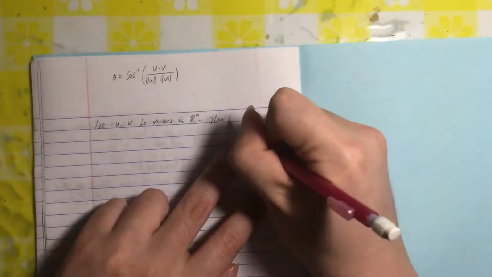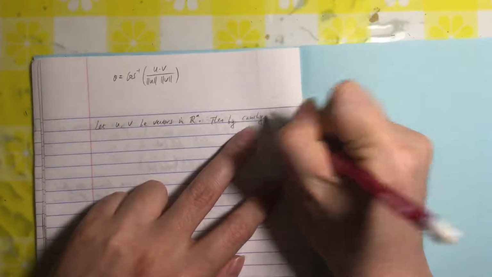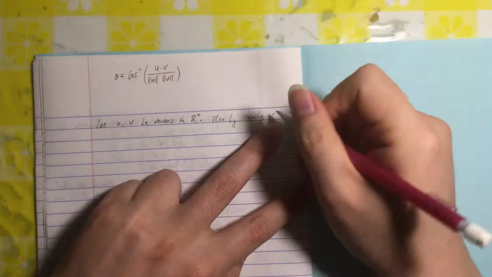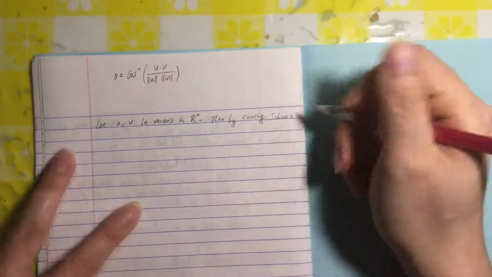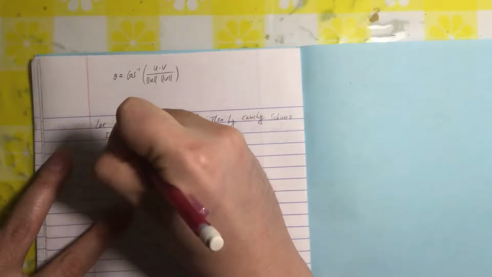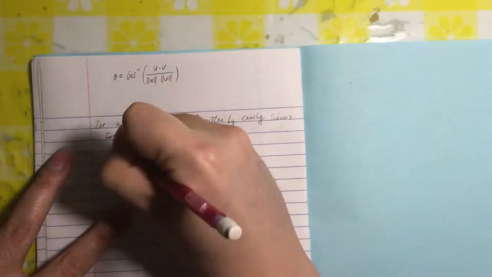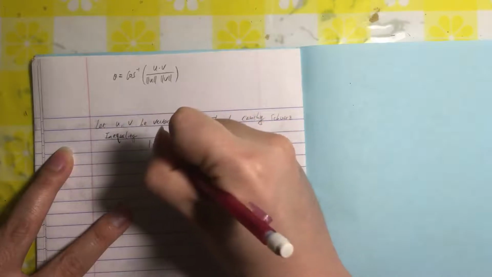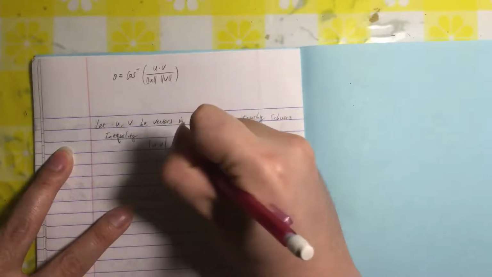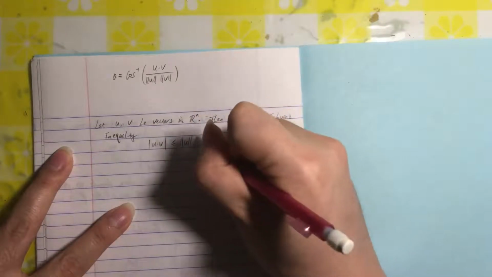Then, by the Cauchy-Schwarz inequality, we know that the absolute value of u dot v is always less than or equal to the norm of u times the norm of v.